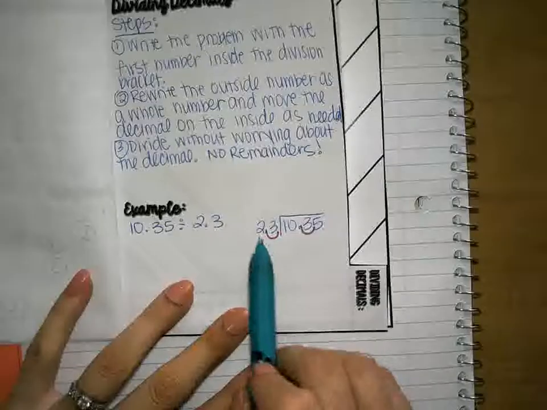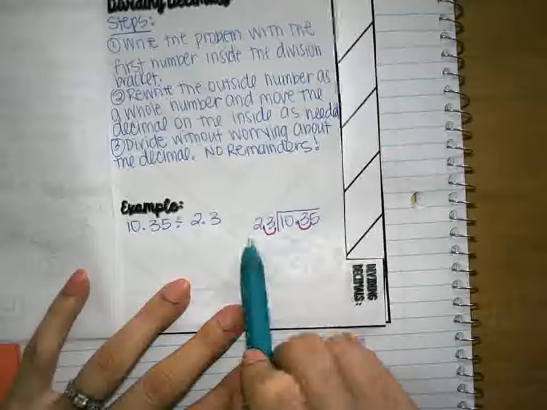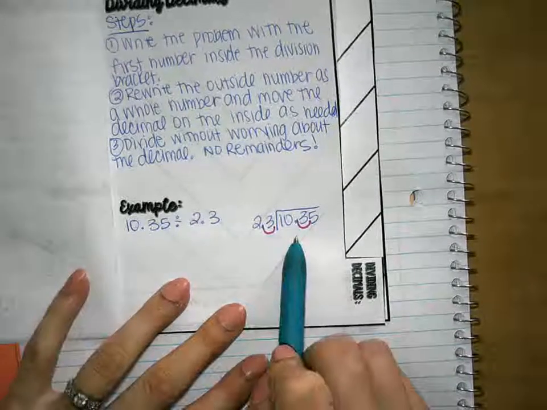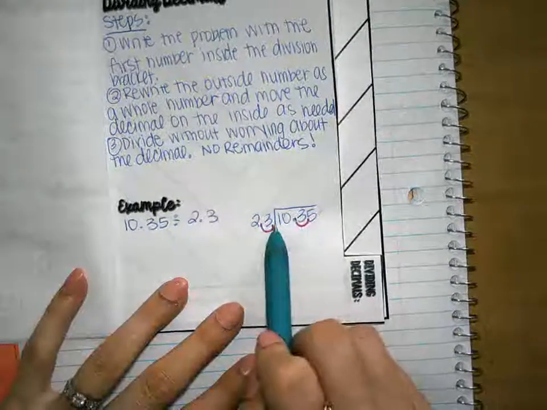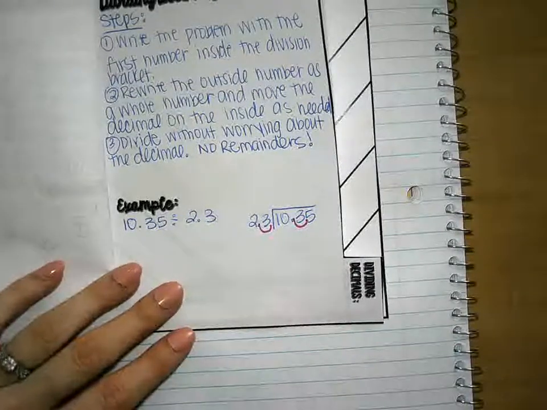Alright guys, so can 23 go into 1? No. Can 23 go into 10? No. Can 23 go into 103? Yes. Okay, figure out how many times. Don't say it out loud yet.